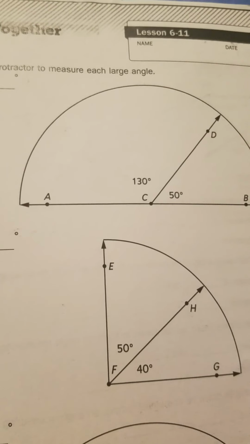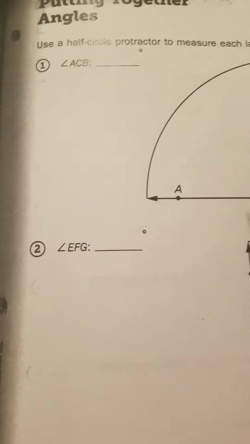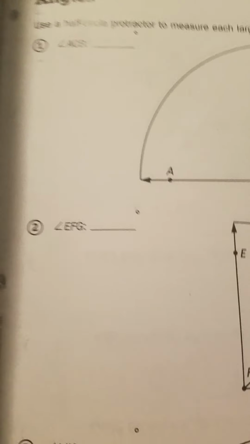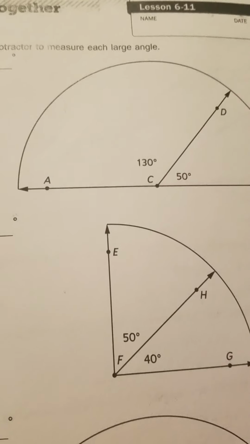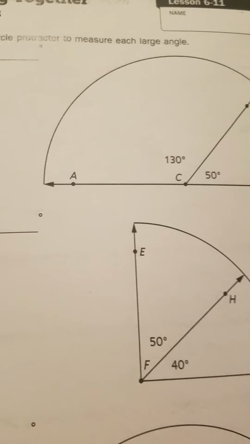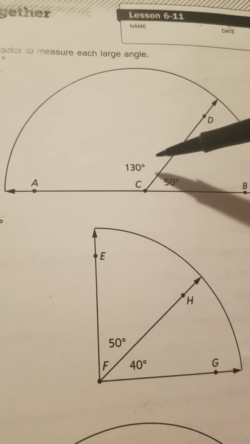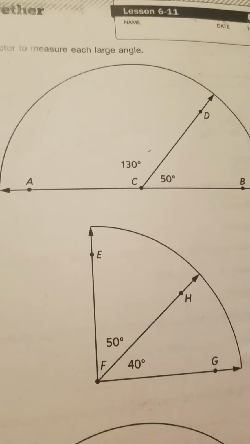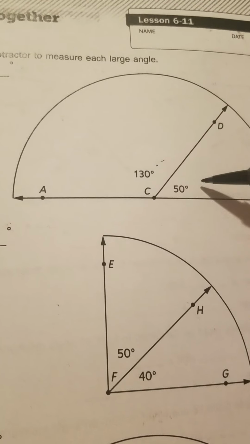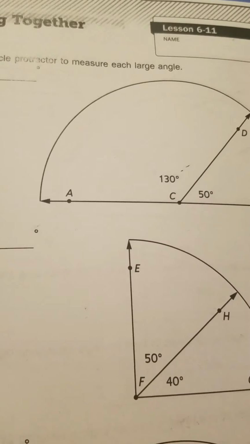So if we're looking for angle ACB, that's this straight line, okay? All you really have to do is add up these numbers. 130 plus 150, plus 50 is 180.